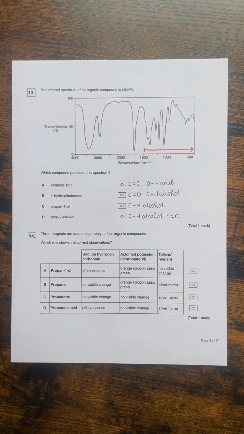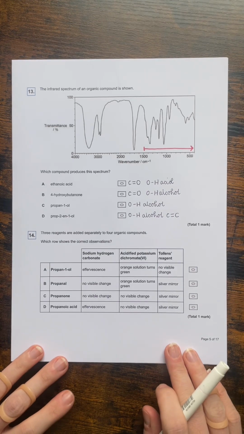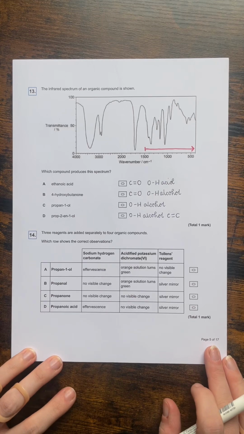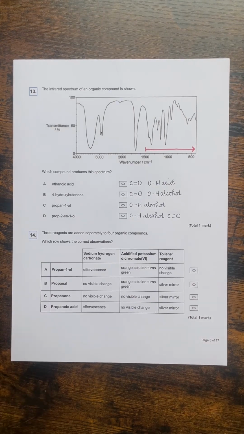Again, that's going to be present in all of those 4 options and nearly every single organic compound, unless we have substituted the hydrogens for halogens. There may be others that don't have a carbon-hydrogen bond, but I would say the vast majority will. So again, that's not a very helpful peak for us at all.